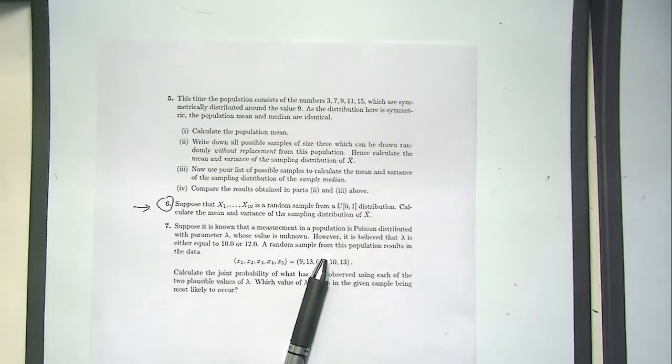So question 6 is based on stuff we did last week, so you should be able to do it. If you look at the handwritten notes from last week, you should be able to do question number 6.